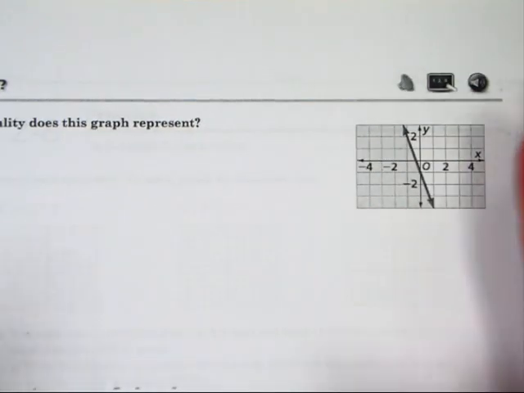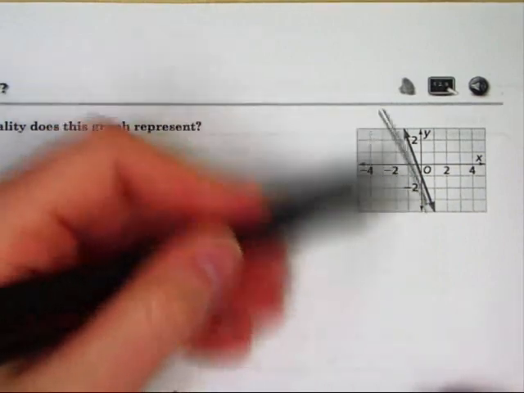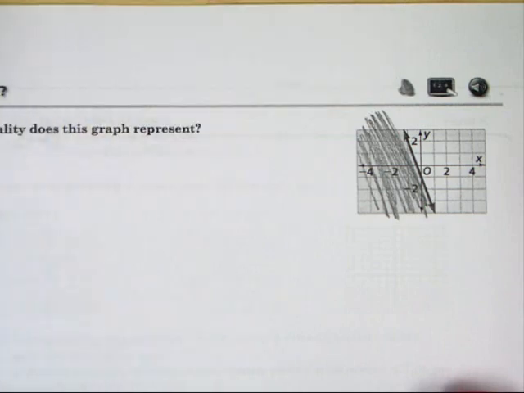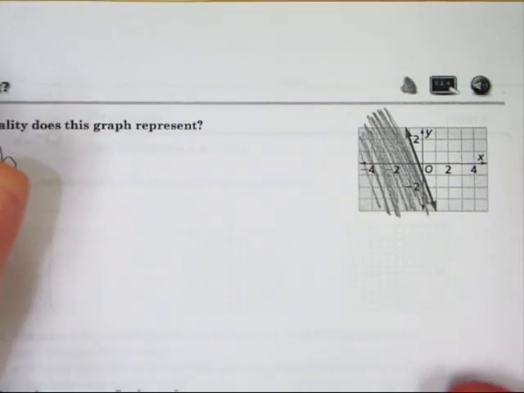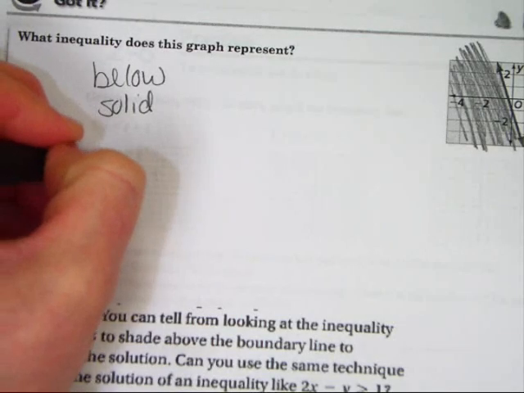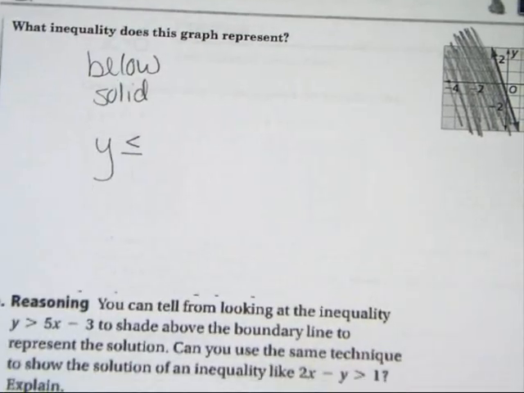One more. What inequality does this graph represent? You should notice that this one is shaded below where the line would be falling. And you should also notice that this is a solid line. So when we do this, we do y is less than or equal to for below and solid.